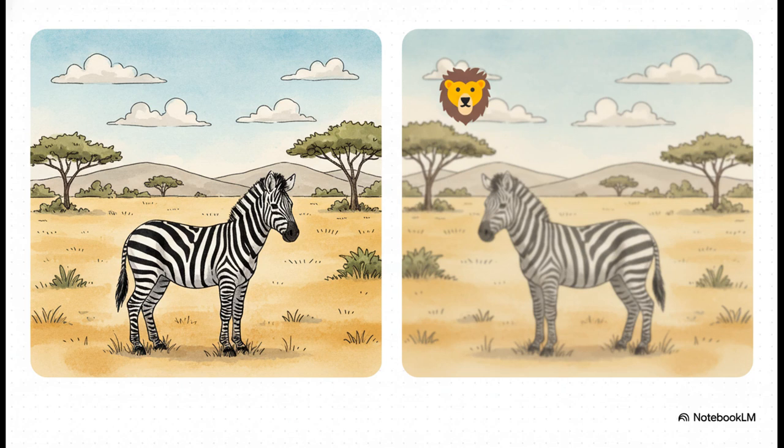So on the left, that's our view, sharp, clear, full color. But look at the right. That's what a lion or hyena sees. Their vision is way less detailed, and they're basically colorblind to reds and oranges. What that means is, once you get more than about 50 meters away, those sharp black and white stripes blur into a solid block of gray.